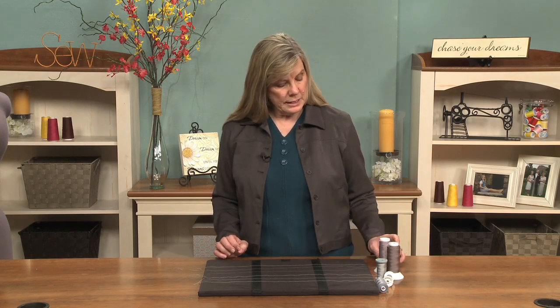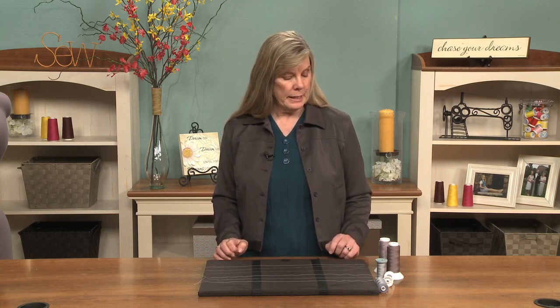So one more time, the lower the number, the thicker the thread, the higher the number, the finer the thread. And I will tell you that if you go to buy silk thread, because it is so fine and because it is made from silk, you will be paying a higher dollar amount, but it's worth every penny. And perhaps that's the way to help you remember. The higher dollar amount means that the number on the thread is going to be higher, and therefore it is a finer thread.